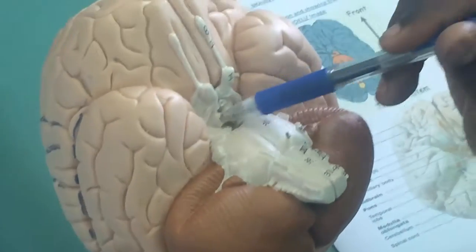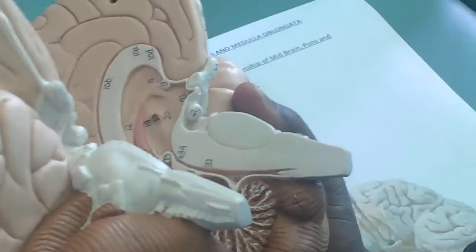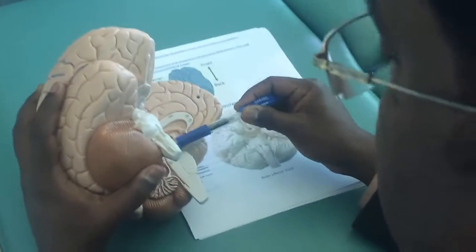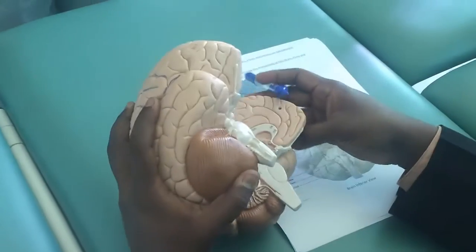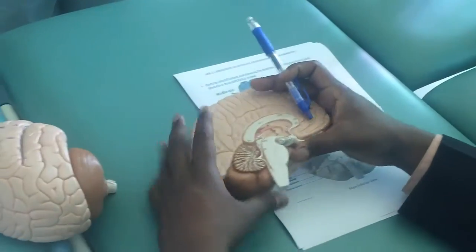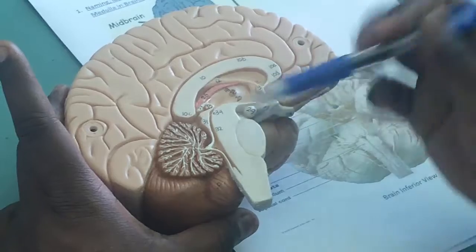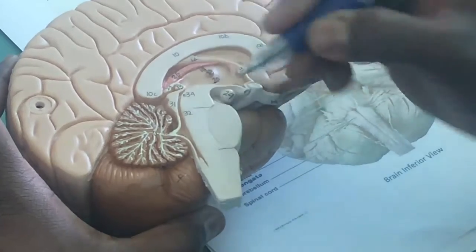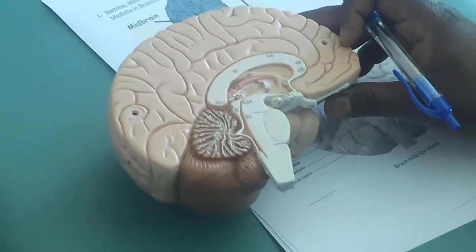Then these are the mammillary bodies. Can you see the number 29, mammillary body. So again the cross section till here, this is midbrain, pons, medulla. Okay? What is pons? Can you see this one? The center is pons. Above this line is midbrain, below this line is medulla. This is midbrain, pons, medulla. Okay?